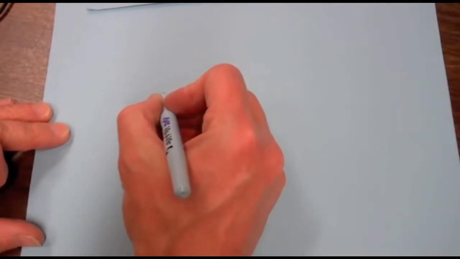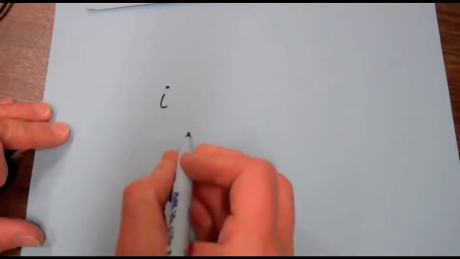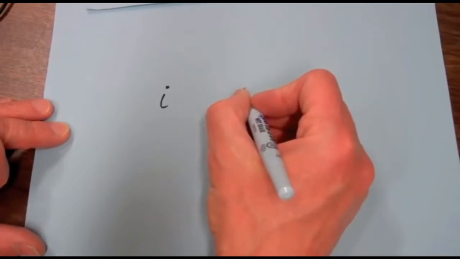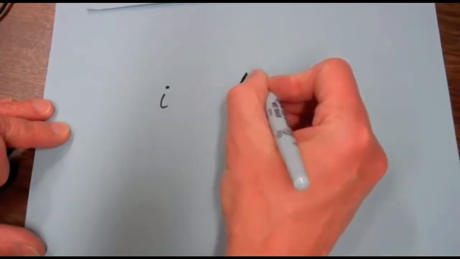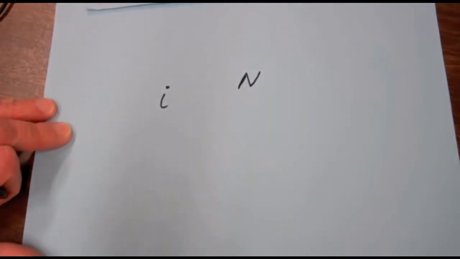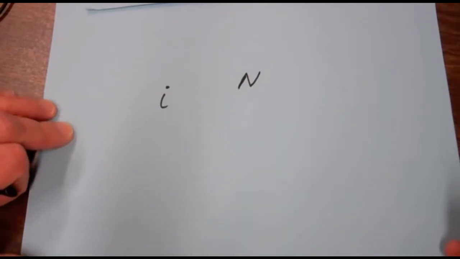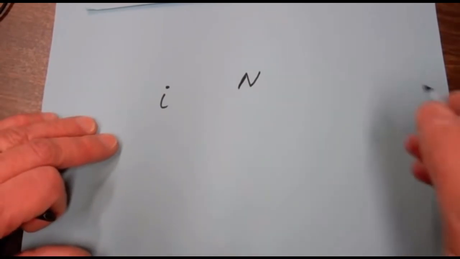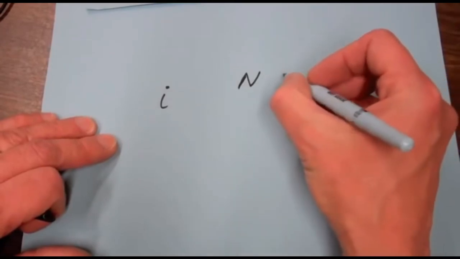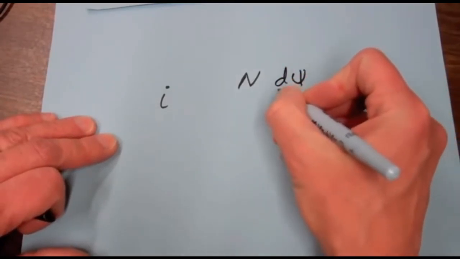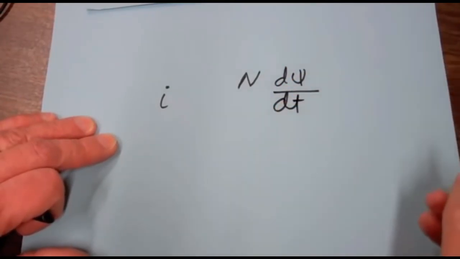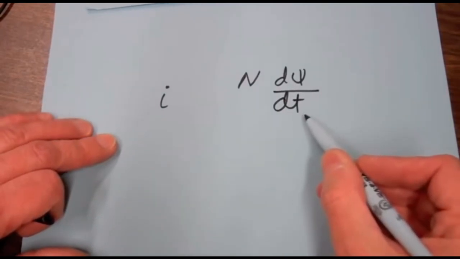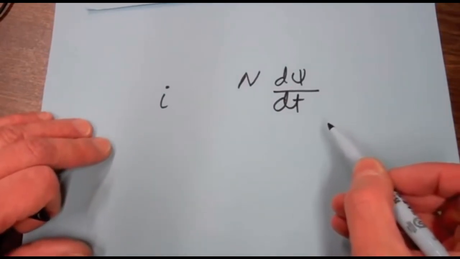We saw that as the number of turns in the coil increased, the current increased. So the current is proportional to the number of turns, which we'll use N to represent. We also saw that the current increased as the rate of change of magnetic flux inside the coil increased. So d psi dt represents the change in the magnetic flux inside the coil.